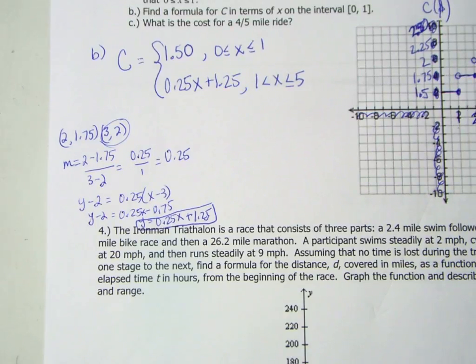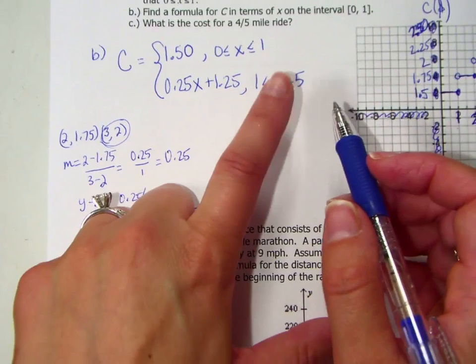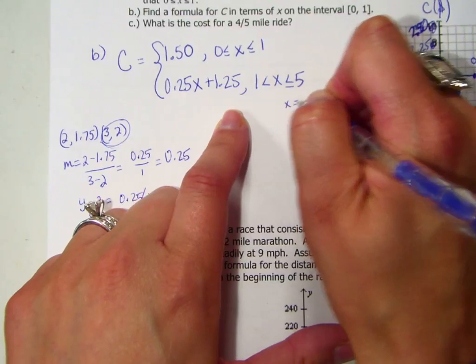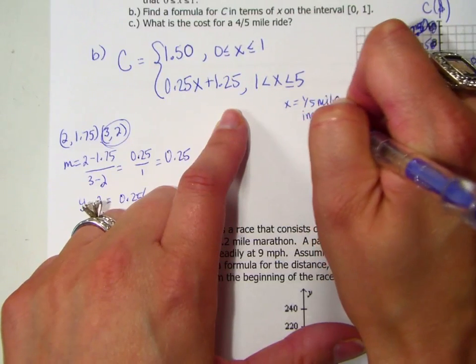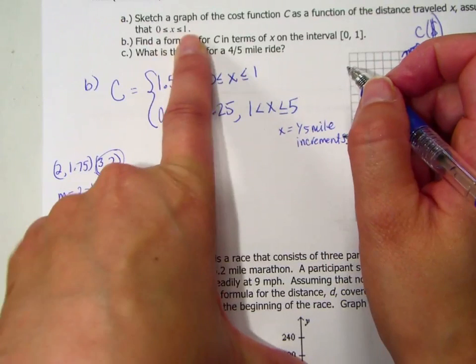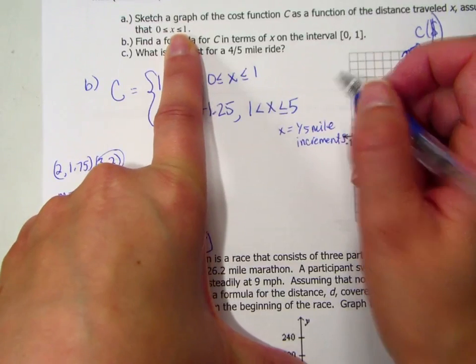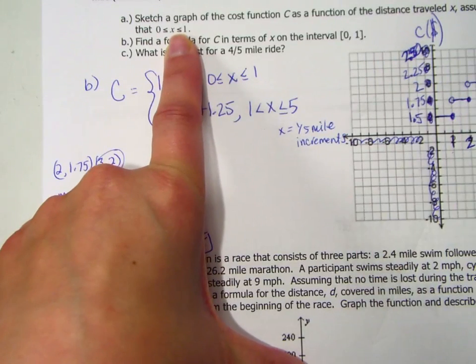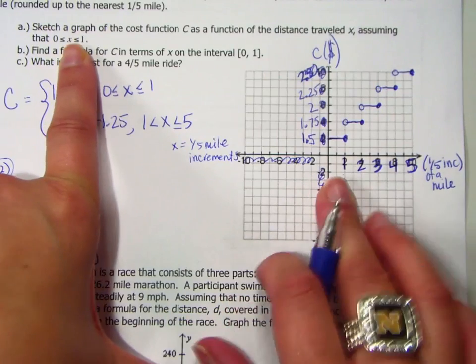Caitlin? Why is there a 5? Just because that's where the graph ends. Yeah, I'm thinking this is not 1 mile, 2 miles, 3 miles. These are 1/5 mile increments still. Does that answer your question? At the very, very beginning, we were told to only look between 0 miles and 1 mile. And since I'm looking at 1/5 increments, I just said 1 is 1/5 of a mile, and so on. Does that answer your question?